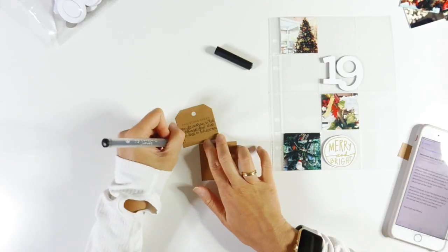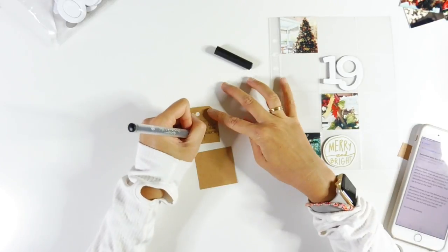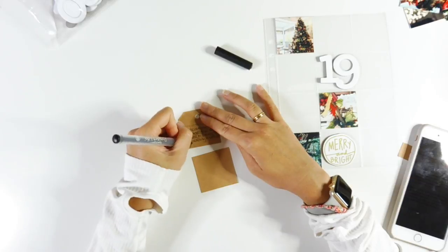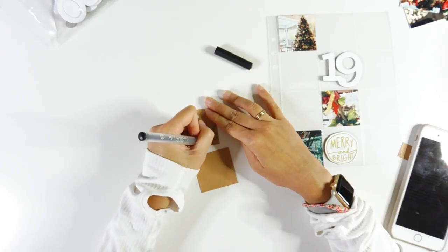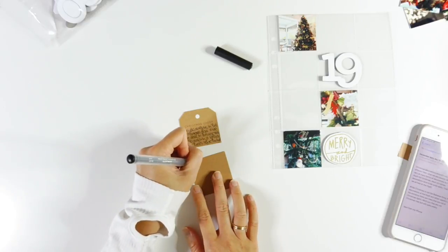Now I am just adding some journaling. I typed up the journaling in an email to myself during day 19, and now I'm writing that down. As I said before, the tag itself is from the December Daily main kit.